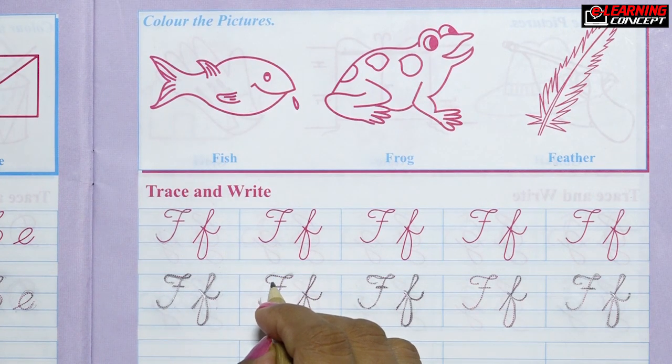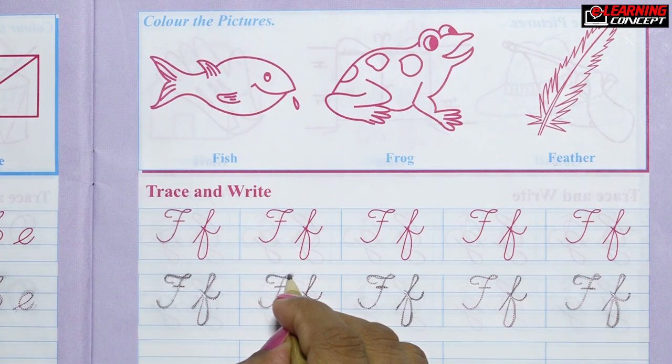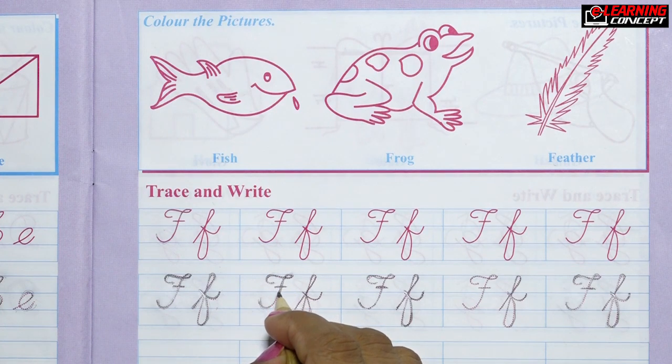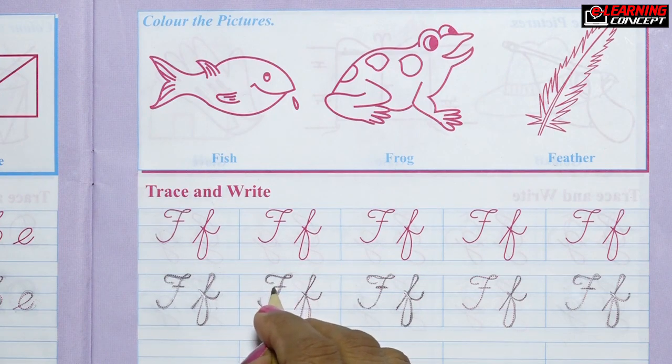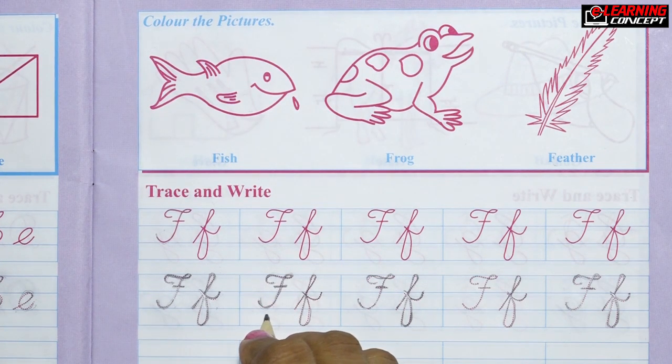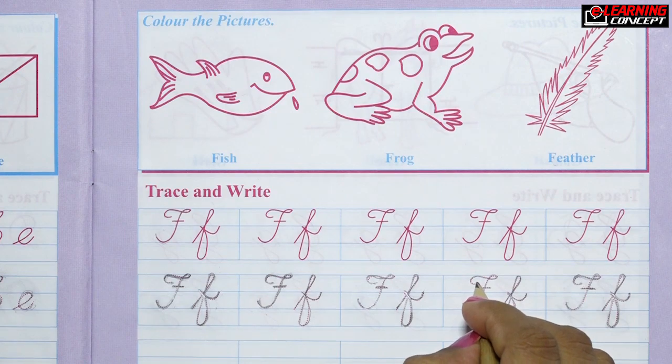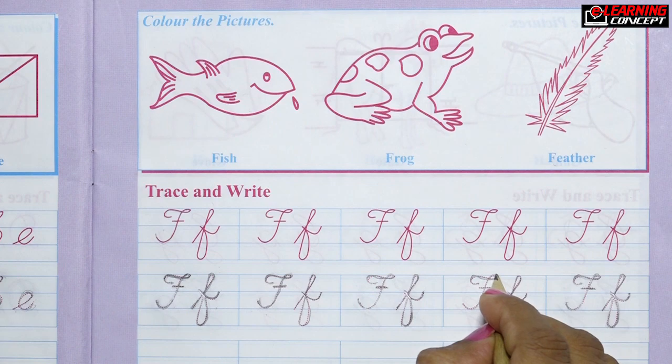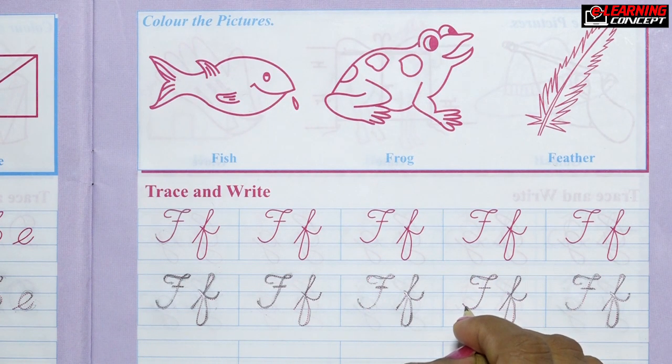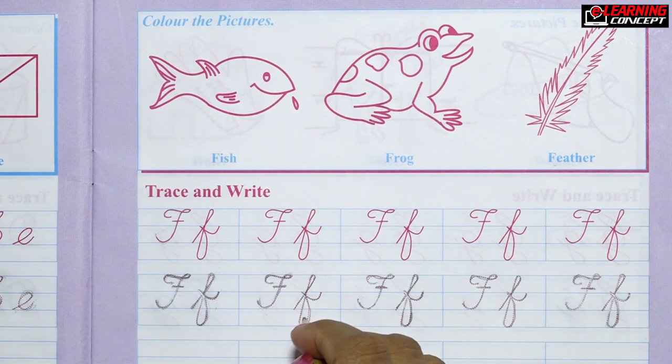Put your pencil and turn to the first line touch, and at the first line make a slipping line, and at the first line turn, go down to the third line, left side turn, and the middle slipping line. This is capital F. Put your pencil and turn to the first line, and at the first line make a slipping line, and at the first line turn, go down to the third line, left side turn, and the middle slipping line. This is capital F. Now small f.